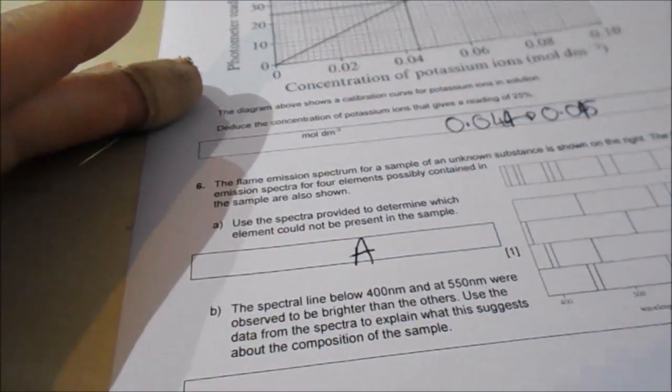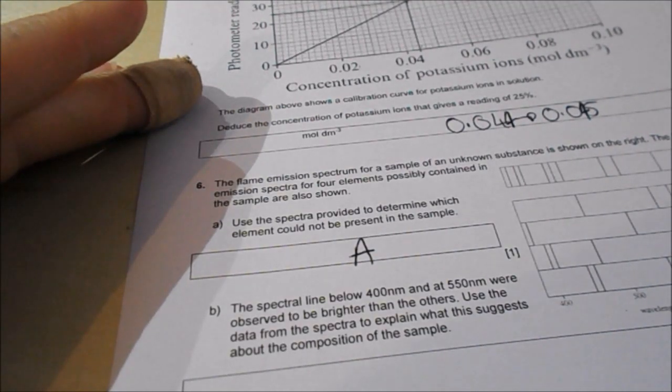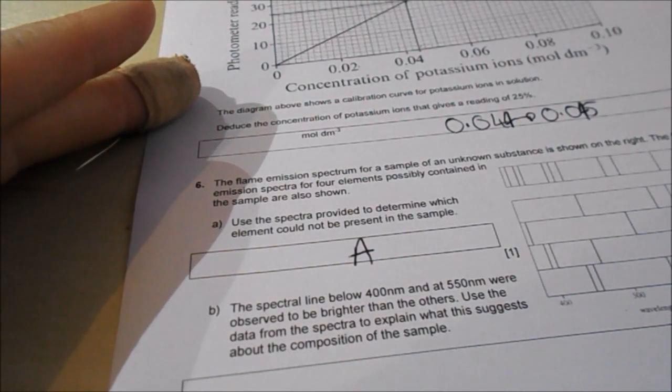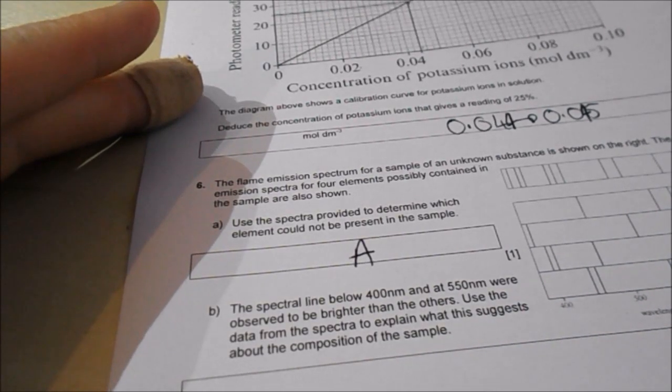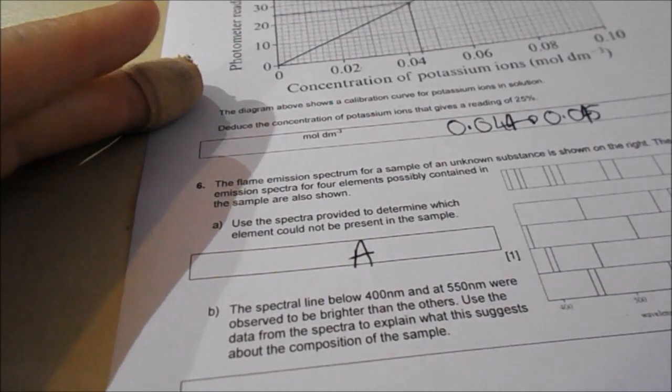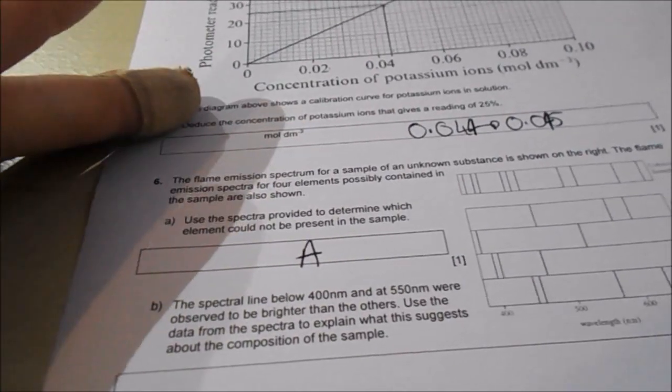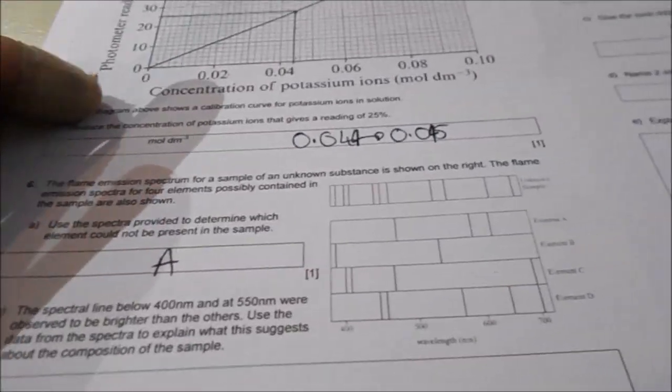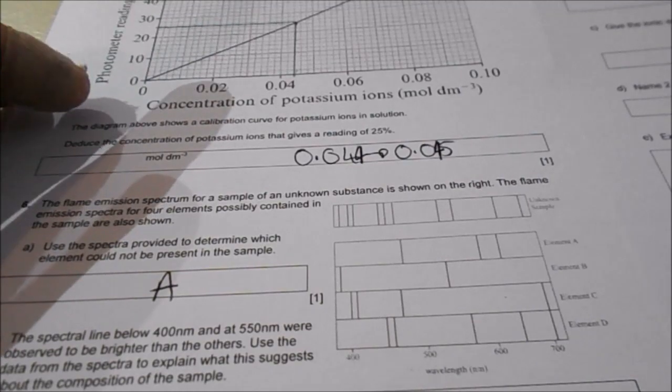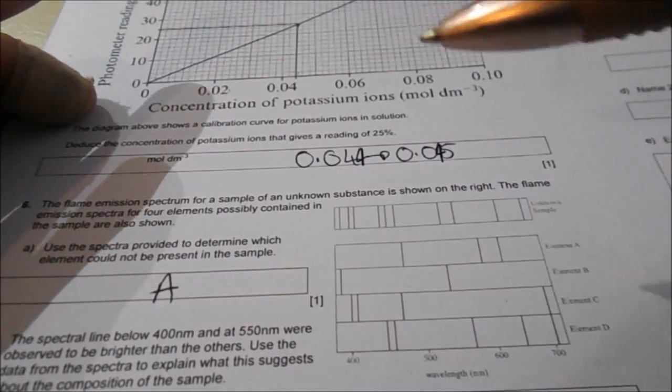Then it says the spectral lines below 400 nanometers and at 550 nanometers were brighter than the others. Use the data to explain what this suggests about the composition of the sample. Okay, so if we have a look at which element those lines are going to correspond to, you might need to look at your version to see the numbers better here.